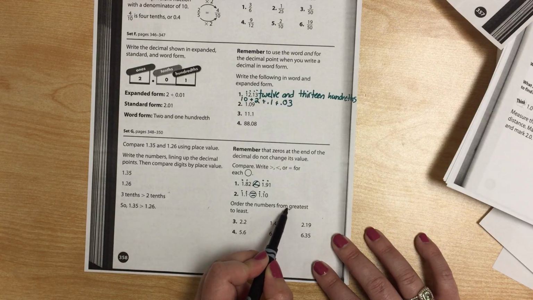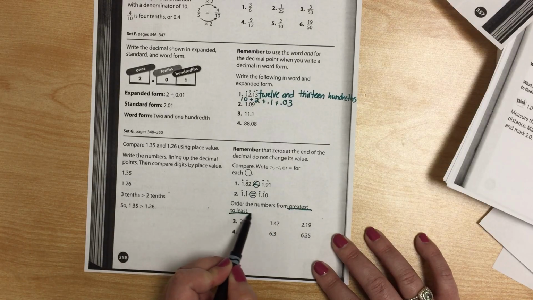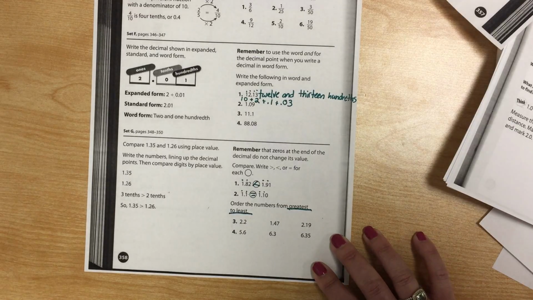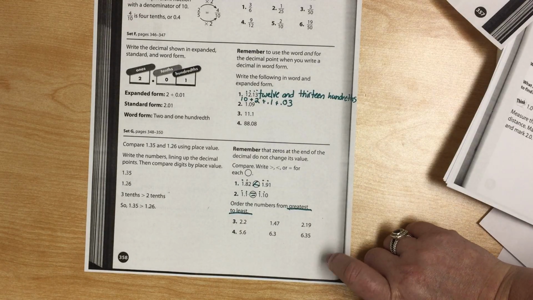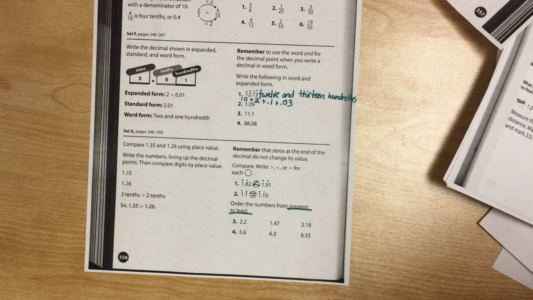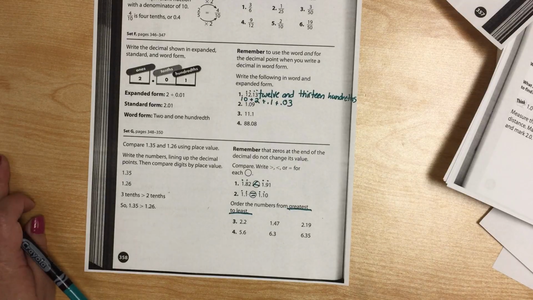Order the numbers from greatest to least. This is where you get in the most trouble because you assume it is going to be least to greatest, or you assume it's going to be the opposite of what it is asking you. And then it is incorrect because it's not in the right order. That's where you got to really be diligent and catch yourself.